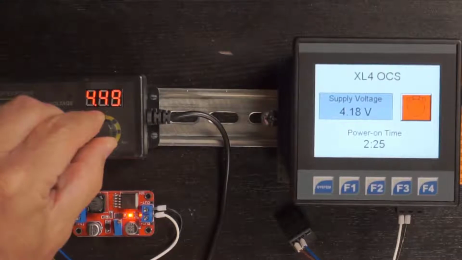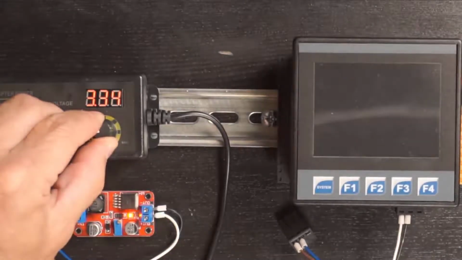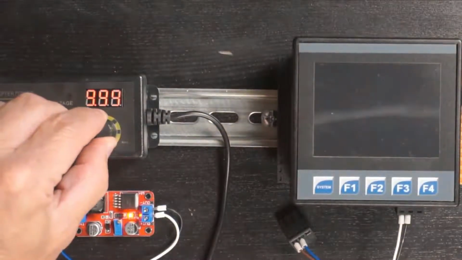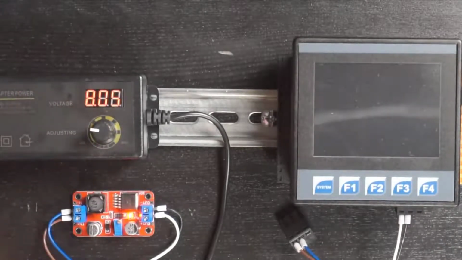Now keep in mind that when you're doing cranking issues, when you're doing a crank of the engine, the voltage is going to drop quickly. It's not going to drop slowly. So you're not going to get this kind of performance under normal conditions. You can see we got down just below 4 volts is when the OCS finally powered down. I'll get it up to around 8 volts now, and the OCS will go ahead and boot back up again.